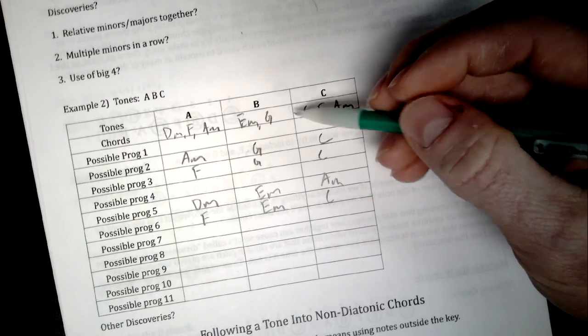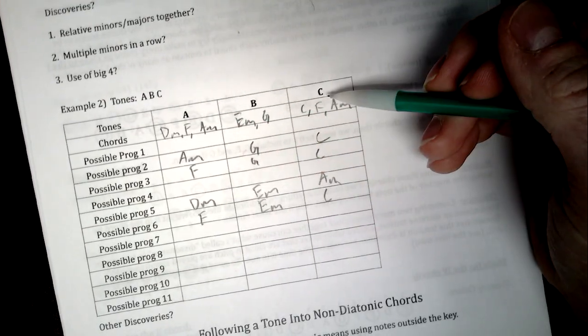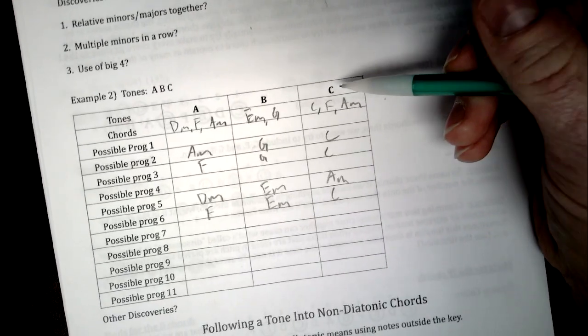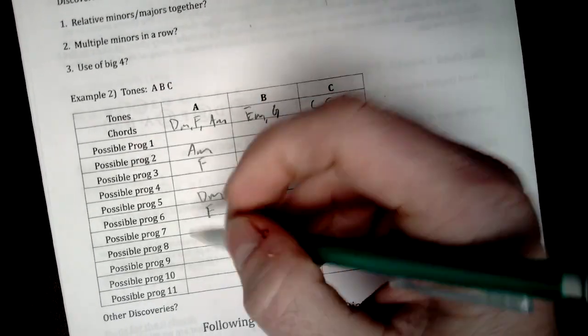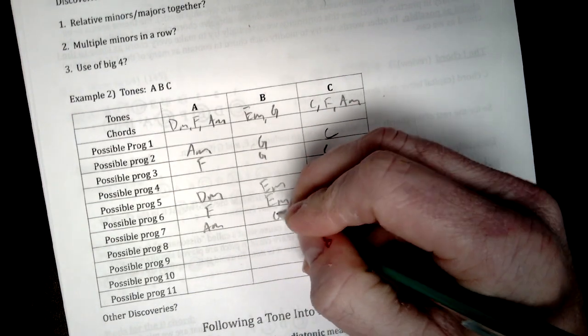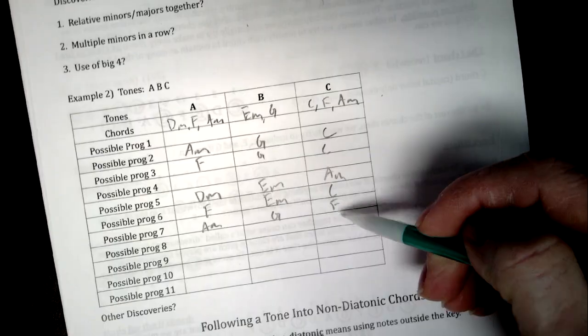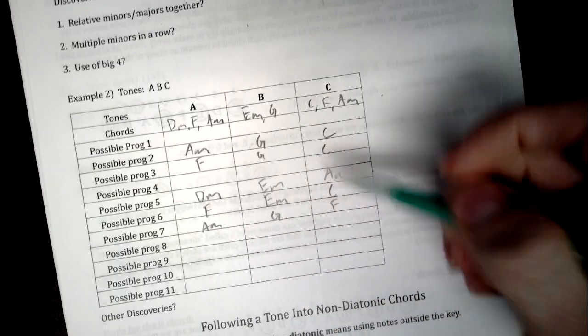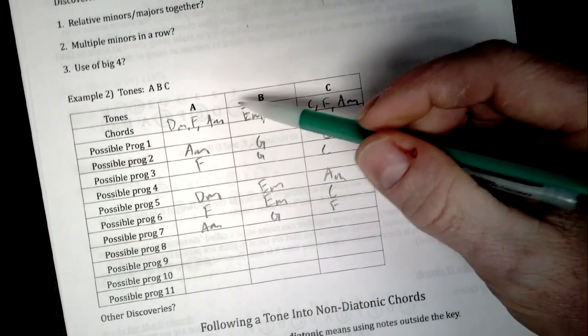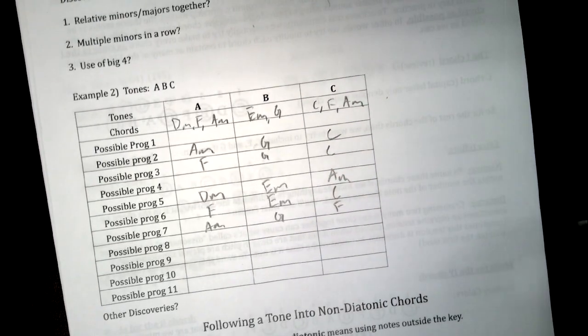Here's another one I might try. Again, I'm kind of just looking at, if this one's going up, then why don't I try to find one that falls down? So how about A minor, G, and F? The bass line falls straight down the scale, A to G to F. That's a step down each. This is going up the major scale, just a note each. So let's try that and see what that sounds like.